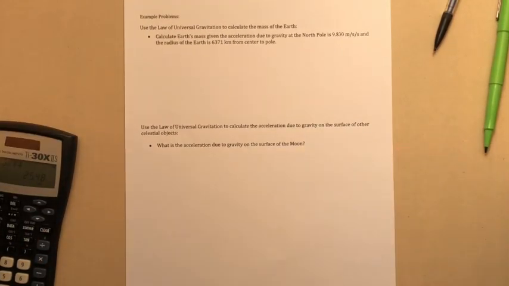All right, so first practice problem. We are going to use the universal law of gravitation to actually calculate the mass of the Earth. So this is how we know the mass of the Earth, or one way that we do.